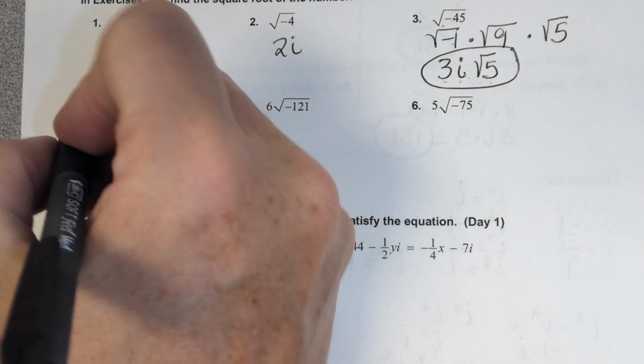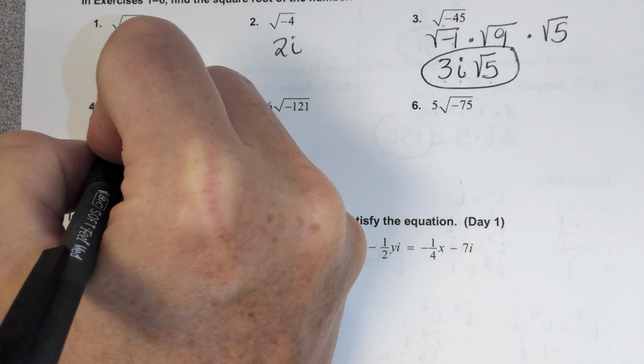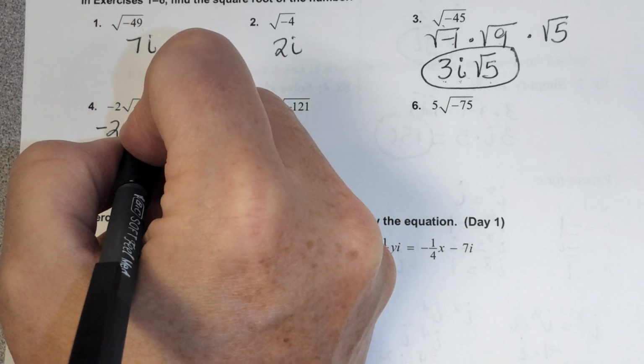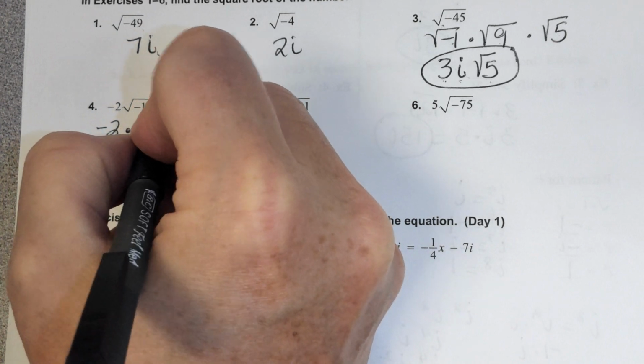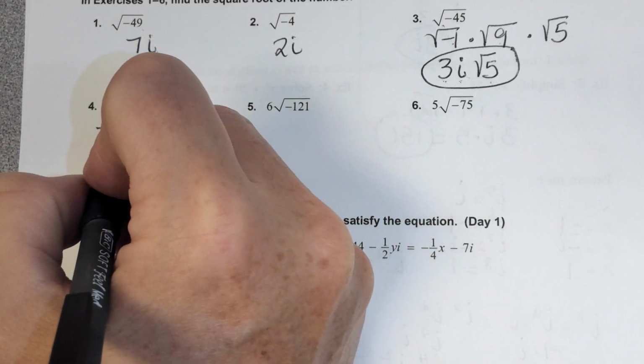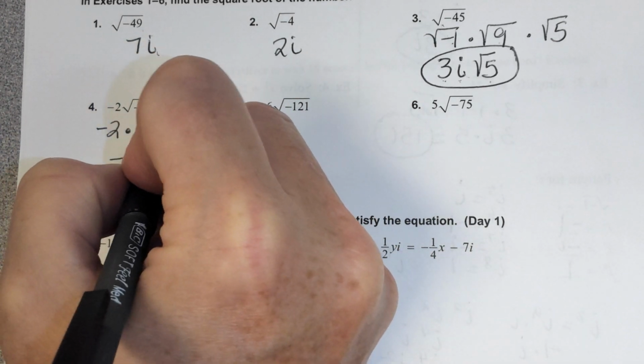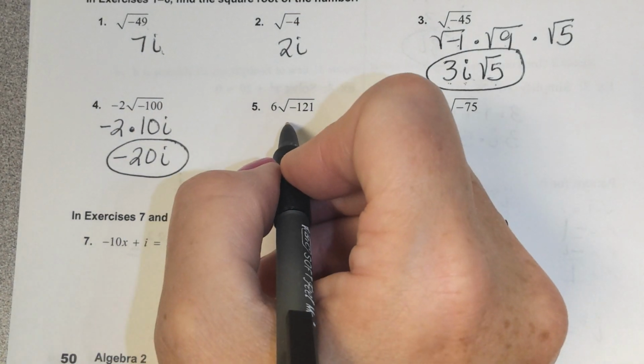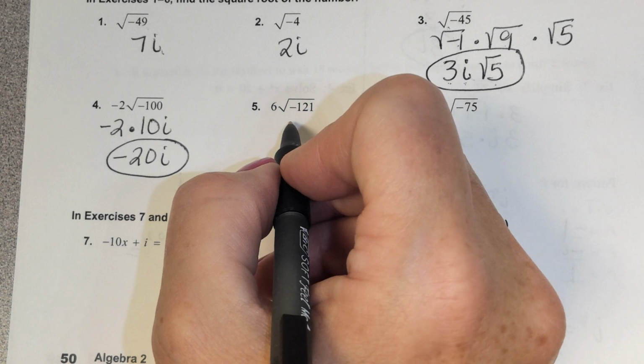All right, let's try this one now. We have negative 2 times, what's this going to be? What is it? 10i, right? So then this is going to be negative 20i. Anybody know what this one's going to be?